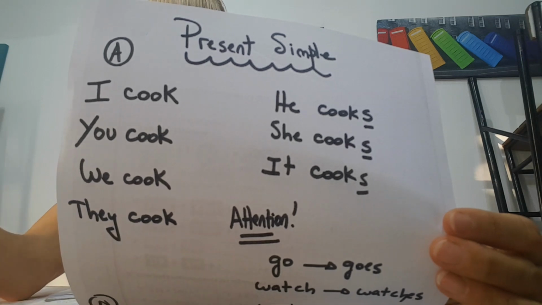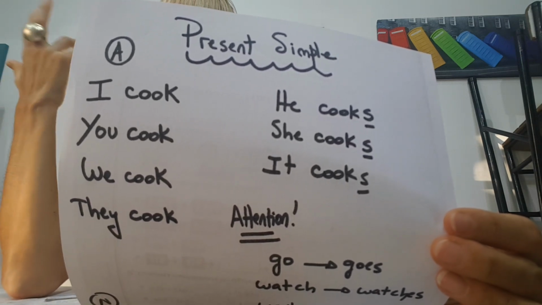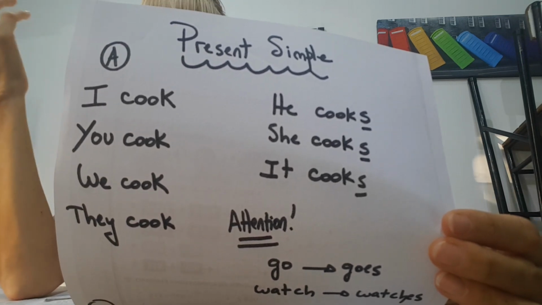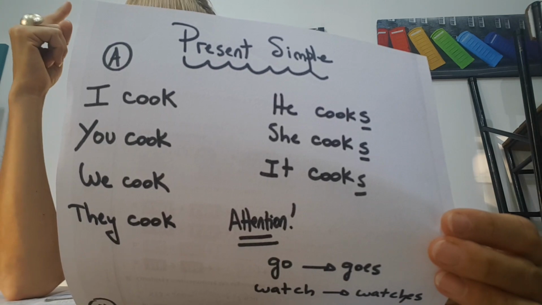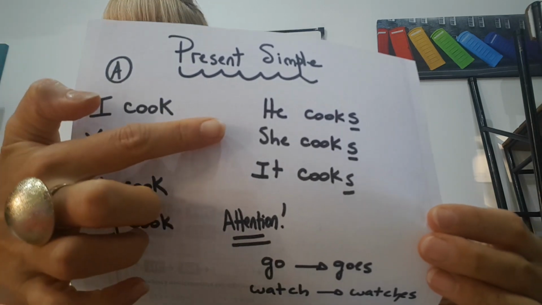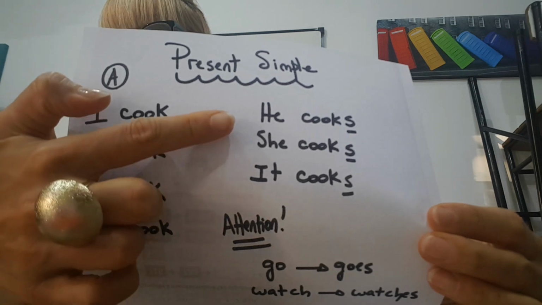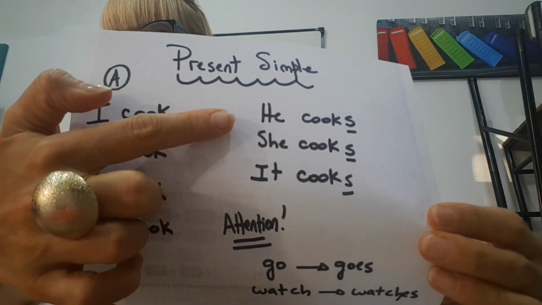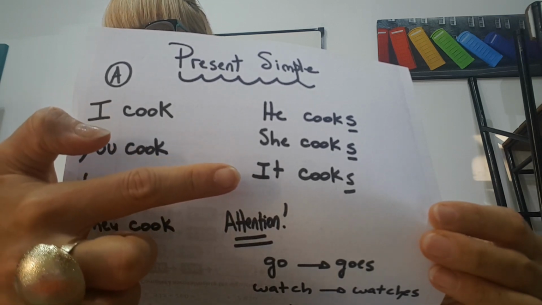For example, I cook every day. You cook pizza at the weekends. Okay? It's part of our routine. But if I want to speak about he, she, or it, I'm going to say he cooks, she cooks, it cooks.